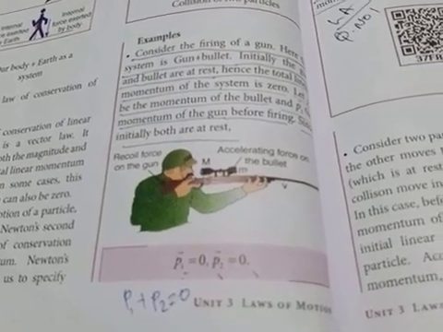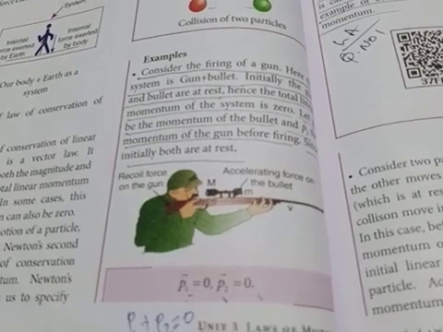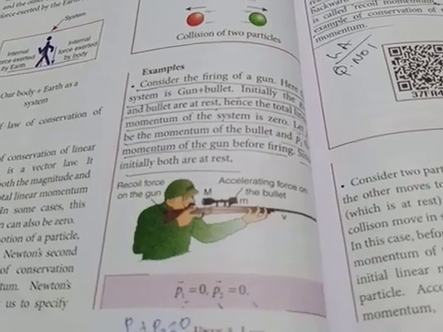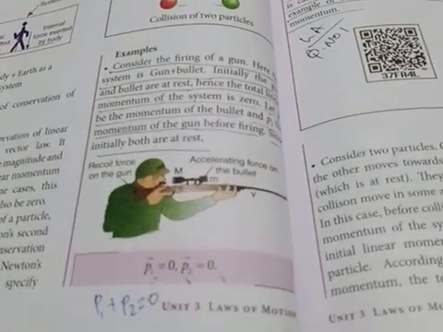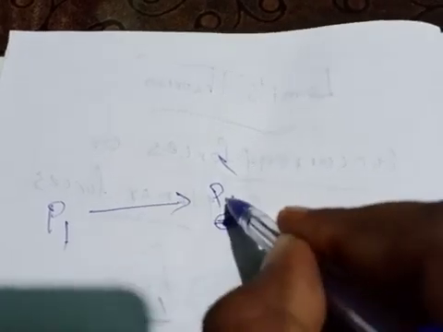Once the gun is fired, as I said before, a force is exerted on the bullet so that it moves in the forward direction. When the bullet is moving forward, its momentum is changing. For example, before the momentum is P1. Once the bullet is moving forward, the momentum changes to P1 dash. So the momentum of particle 1 is changing from P1 to P1 dash.